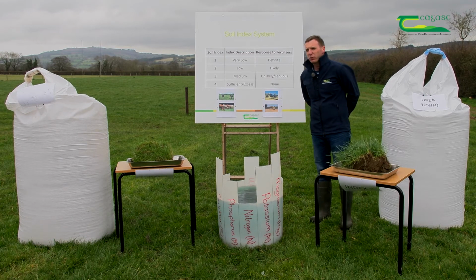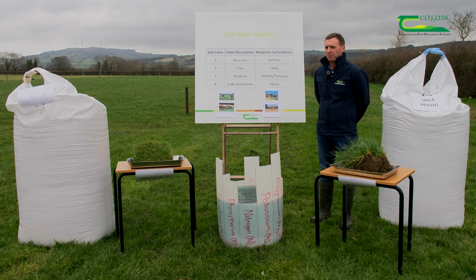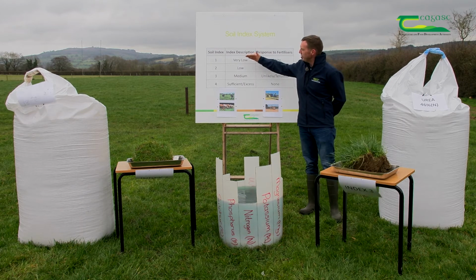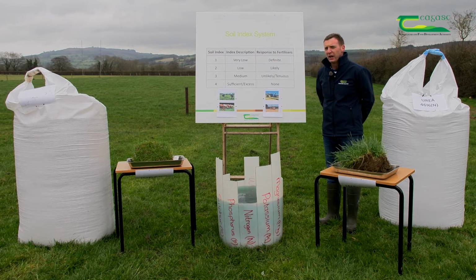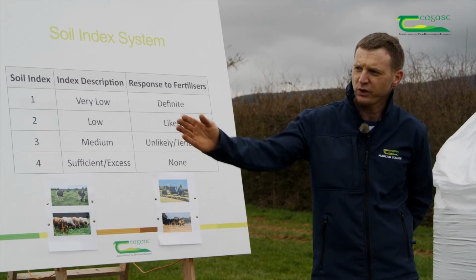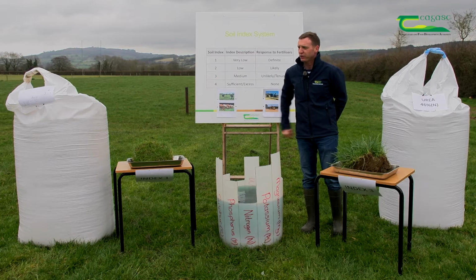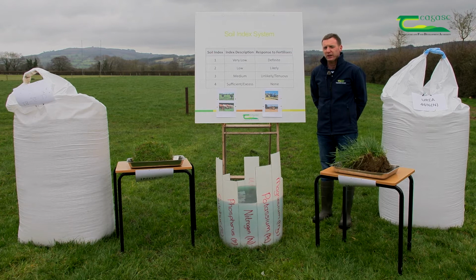So I suppose as regards trying to control this or top it up, the first thing to do is target slurry to your lower index fields, P and K 1 and 2. So go there with your slurry first, that's critical. And then if you need to top up, you can go with a chemical fertiliser such as 18-6-12 here on my right, and that's a fairly balanced fertiliser from the point of view of N, P and K.